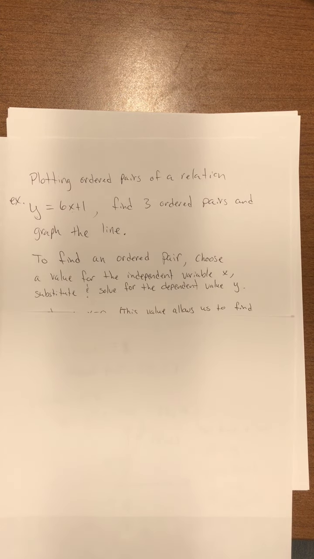So we're going to find some ordered pairs, and to find an ordered pair, I want you guys to think of it as that you choose a value for the independent variable, which is x, substitute that value in, and solve for the dependent value, which is y. So think of it as y depends on x.